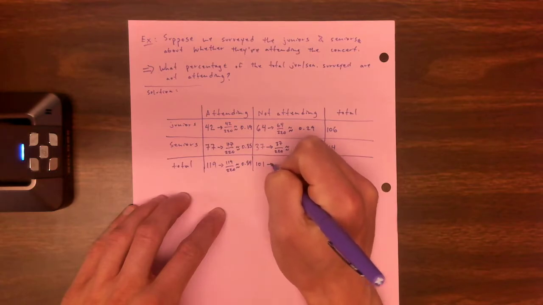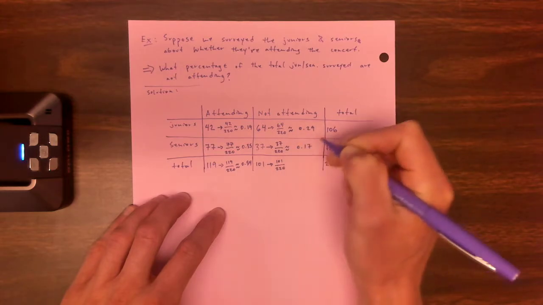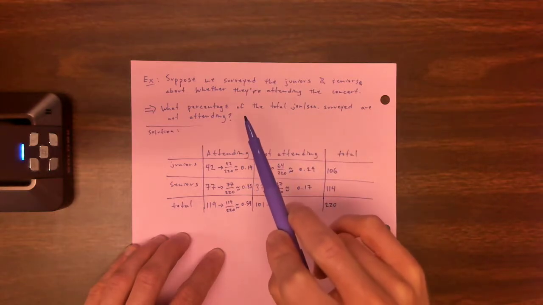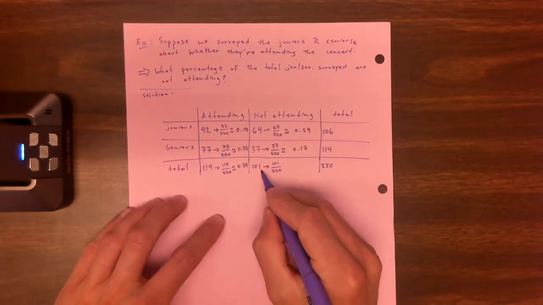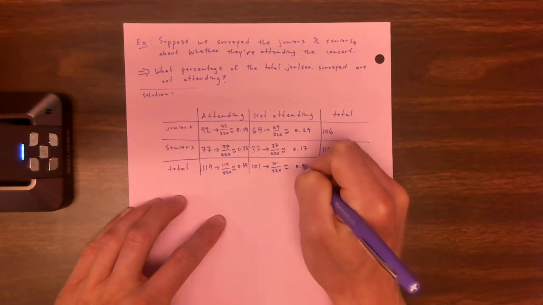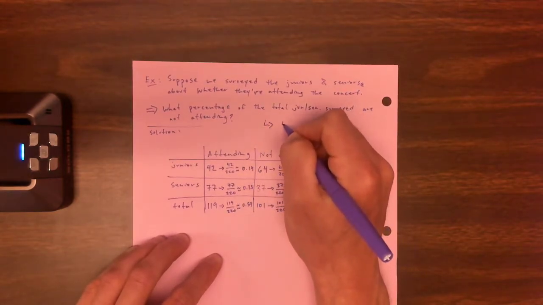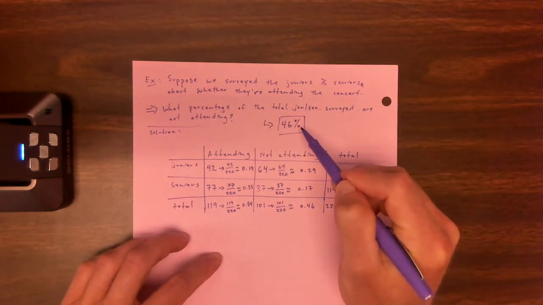Okay. Now, 101 students reported that they were not attending out of 220. Let's go back. What was our question? What percentage of the total junior-senior surveyed are not attending? This is where we are answering our question. 101 students out of 220 are not attending, and that is 0.46. So our answer here is 46% of the total surveyed are not attending.